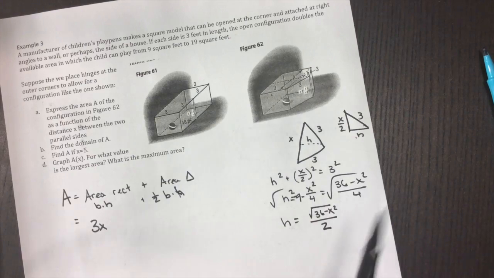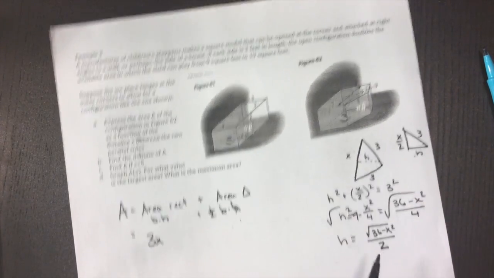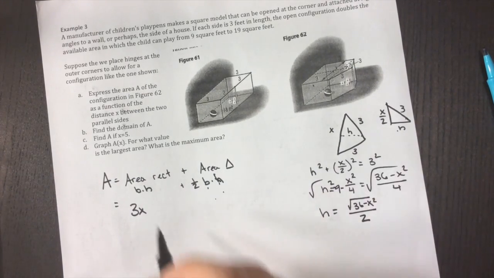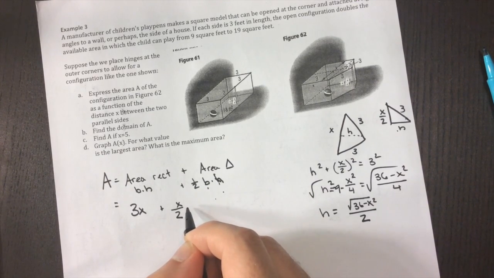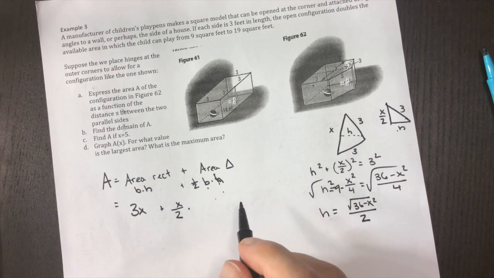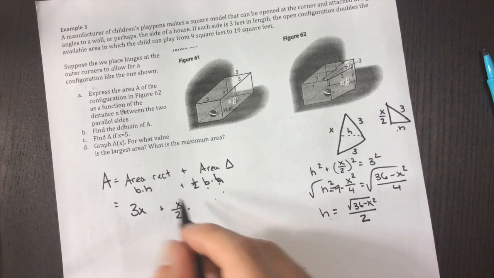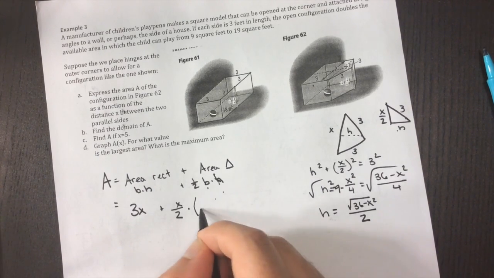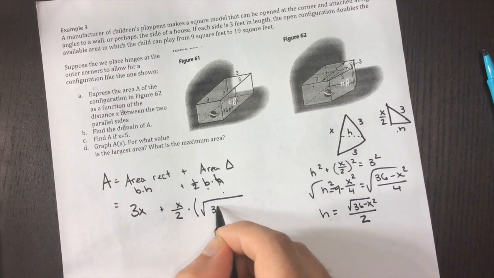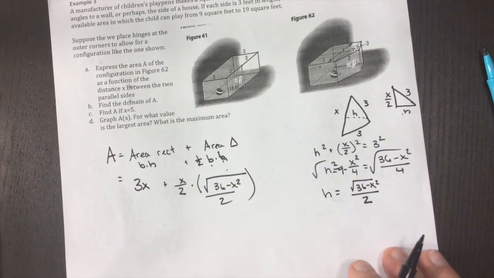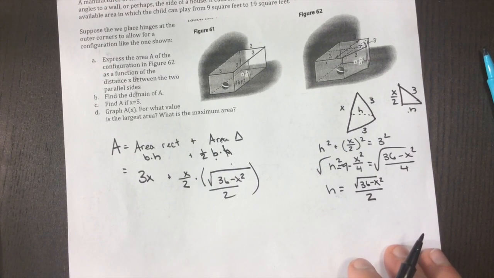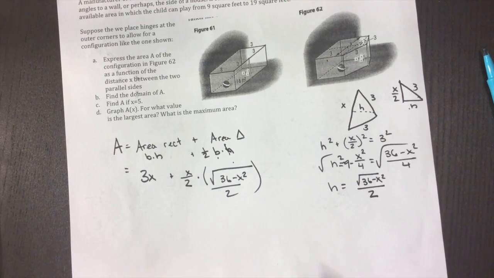Now, why did we do all of that? Well, we needed to find out what h is, because our base is x. So I have x over 2 times the square root of 36 minus x squared all over 2. Okay, so we're almost done. I'm just going to write these two quantities together.